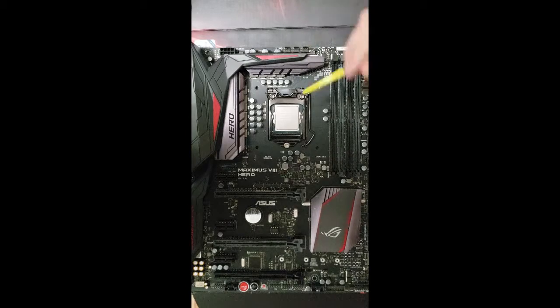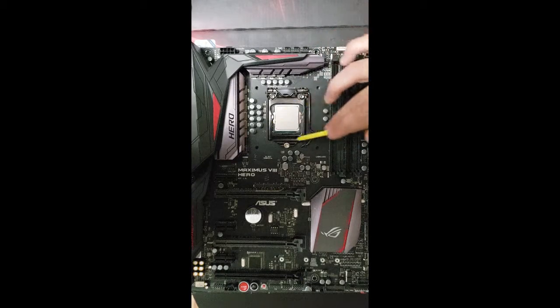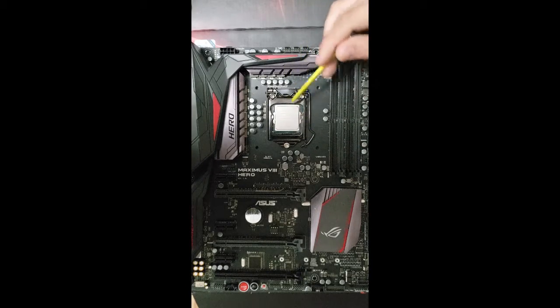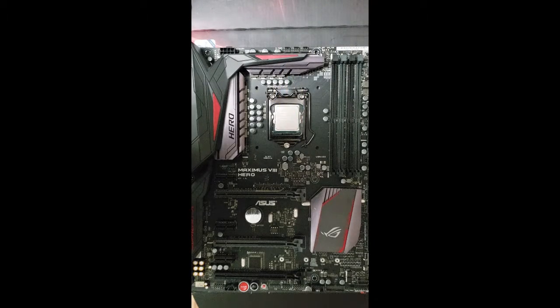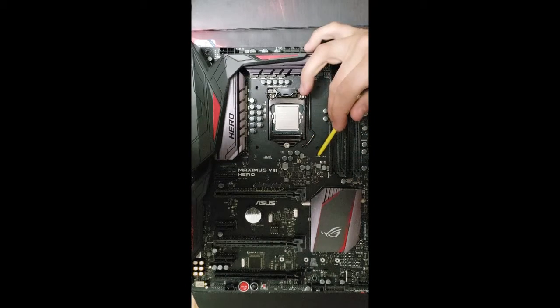Now, moving on over, we have the CPU socket. Now, as you can see here, I already have a CPU in here because this will be being put into a build I am doing here in a little bit. It has a retention arm here, and the board itself tells you right here what socket type it is.